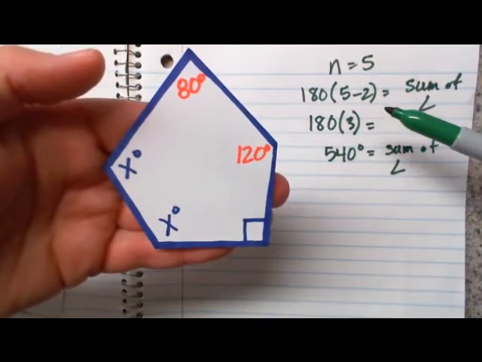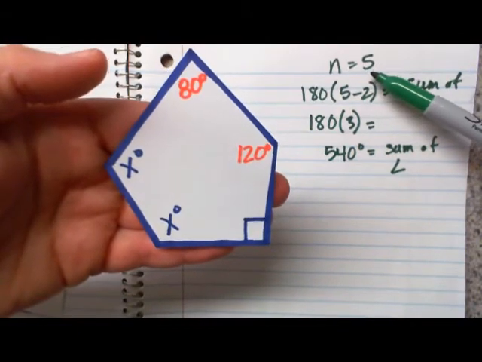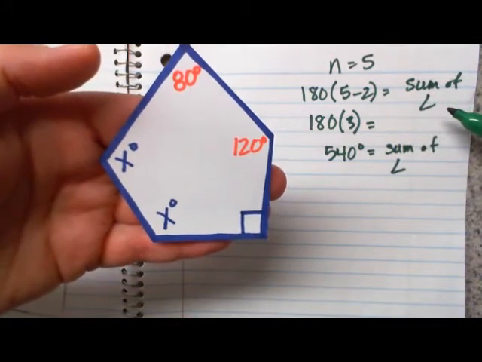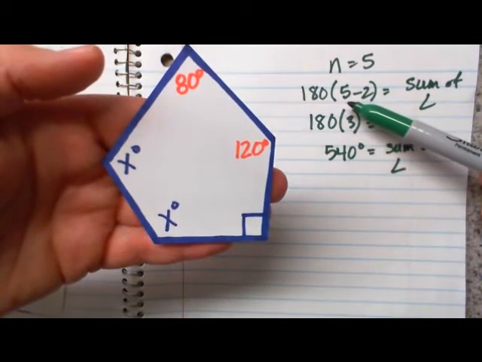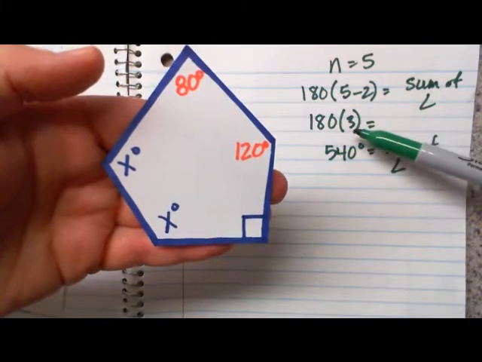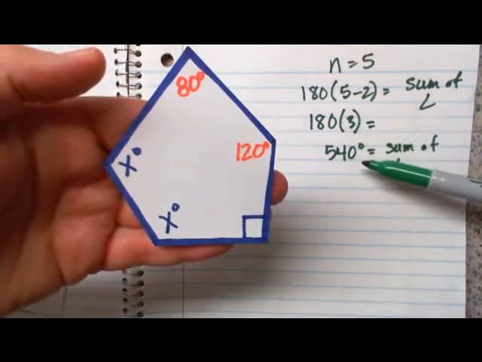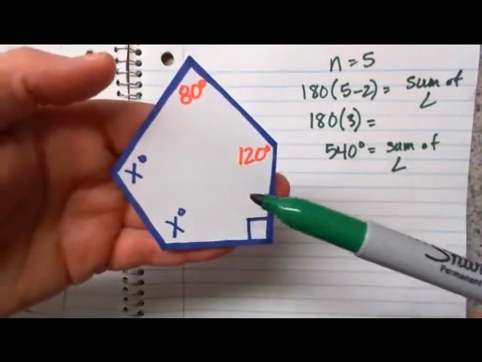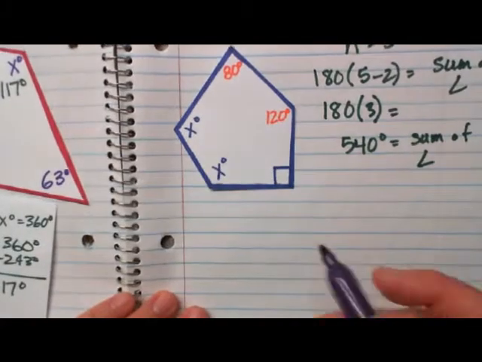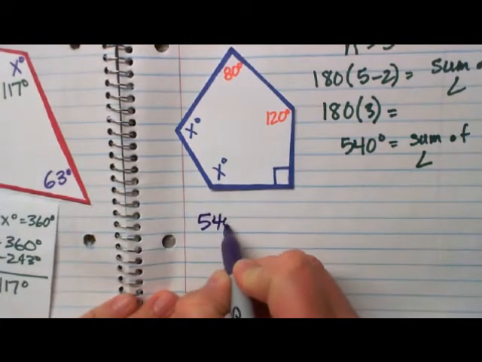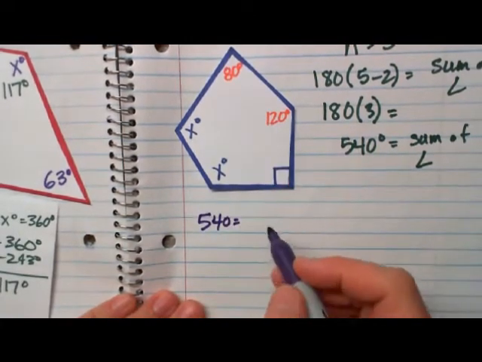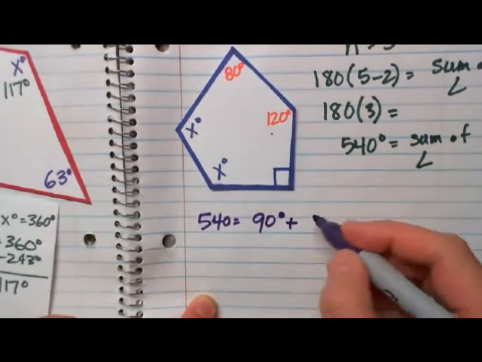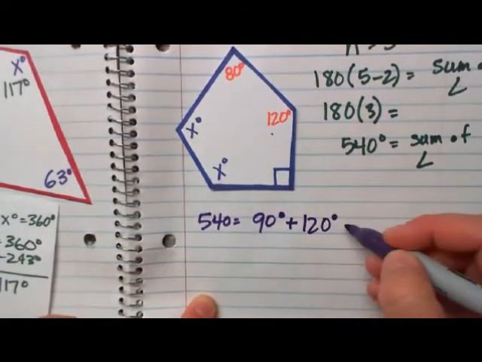So the first thing I had to do to solve this problem was to find out that n was 5, because of the polygon. Put it into the formula to find the sum of the angles, 180 times 5 minus 2, which is 180 times 3, that equals 540. That's the sum of all of these angles. So I know the sum is 540. Now we just need to add them all up. Here's my 90 degrees, plus 120, plus 80.